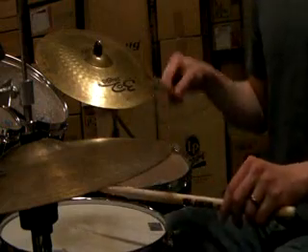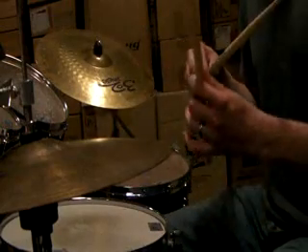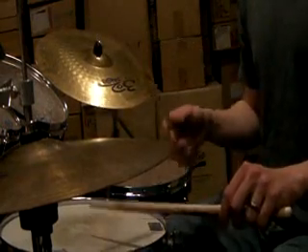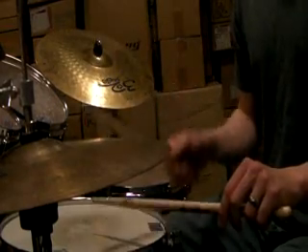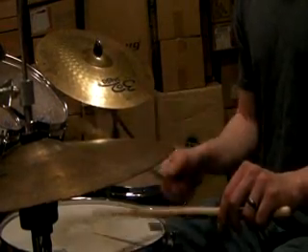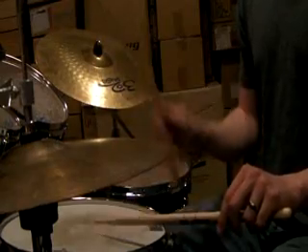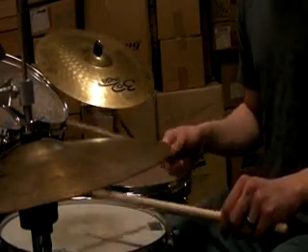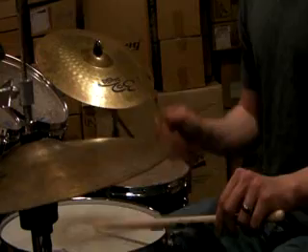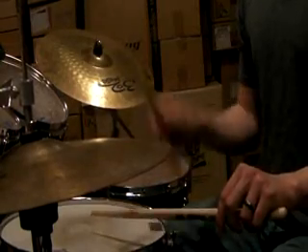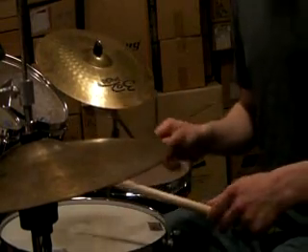Then what you're going to do is eventually try to quiet that hand down and play more like this. 1 triplet, 2 triplet, 3 triplet, 4 triplet, 1 triplet, 2 triplet, 3 triplet, 4 triplet, 1. You kind of see how that works? It goes like this. So hopefully that makes sense.